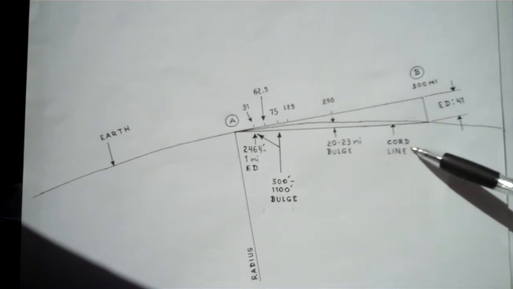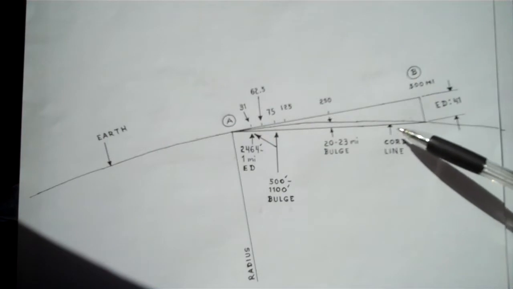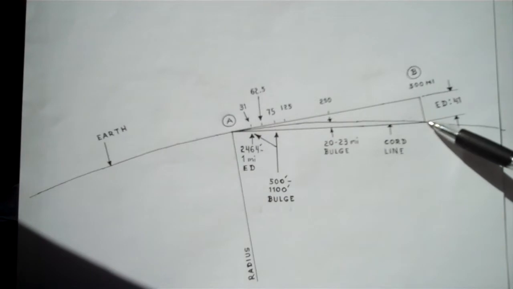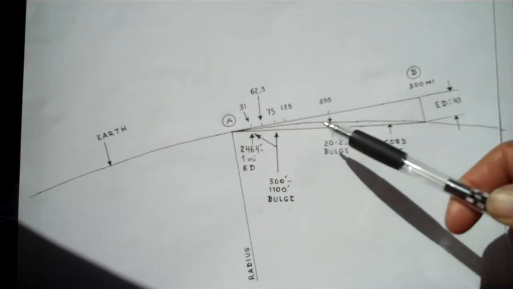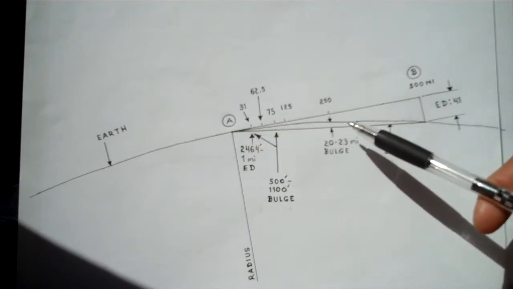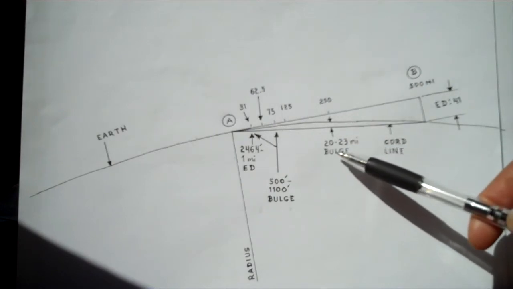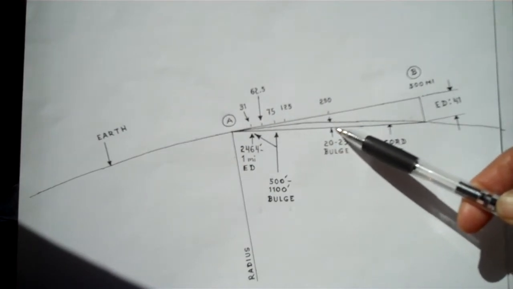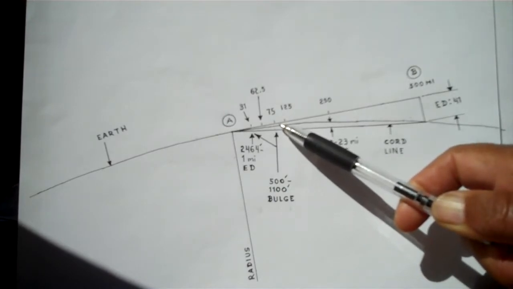this here is a chord line. This line right here, a chord line, connects 2 points, A and B, 2 points of a circle from the inside of the circle. And at 250 miles, there is a bulge of 20 to 23 miles.